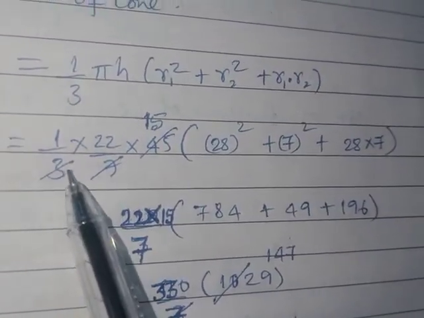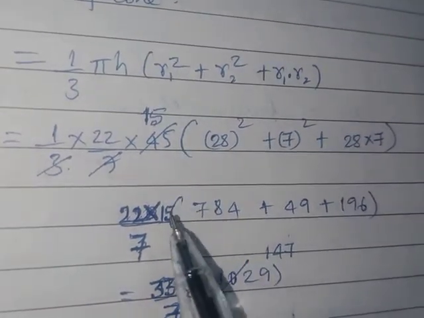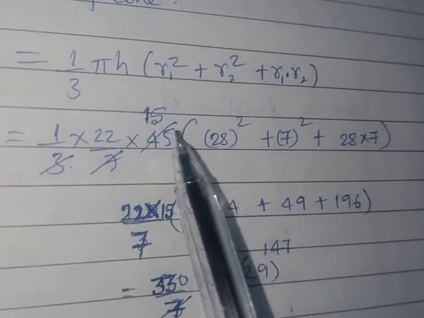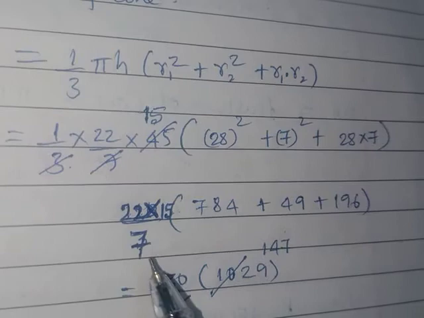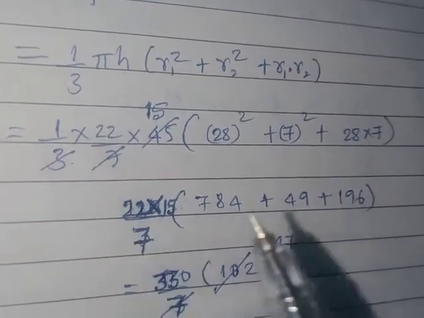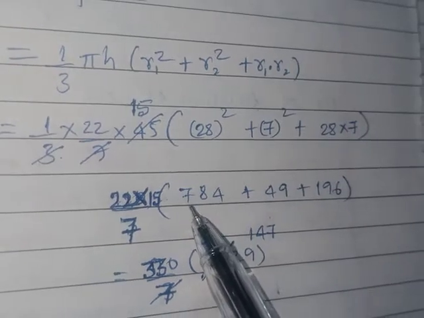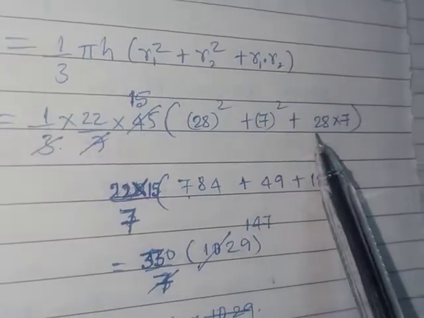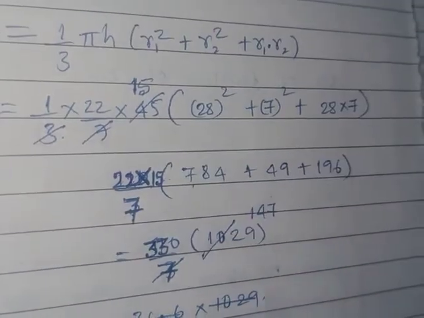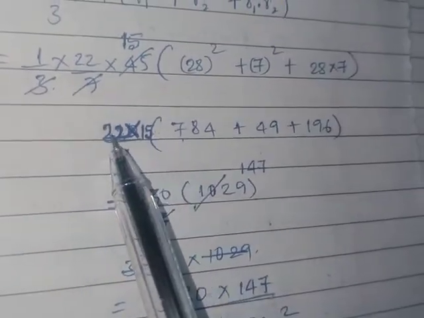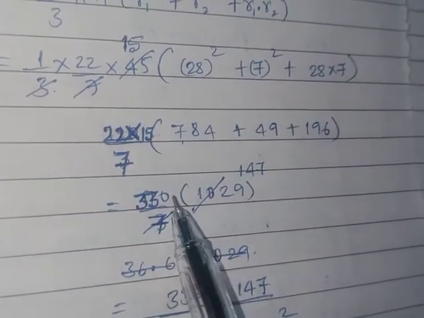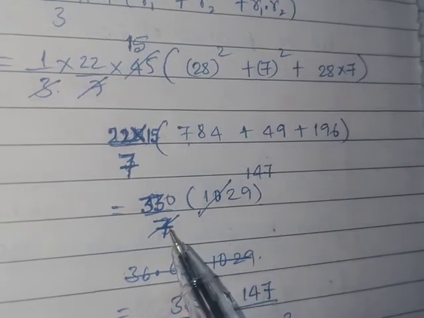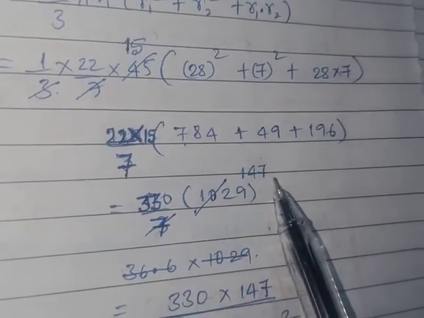Now 3 1s are 3, 15s are 45, so I am going to replace this 45 by 15. 3 gets cancelled. Here 7 will remain in the denominator, 22 is as it is. 28 whole square is 28 into 28, that means 784. 7 square is 49 and 28 into 7 is 196. Now we can multiply 15 into 22, which is 330. The sum of all the three entries is 1029. If we divide 1029 by 7, we will get 147.